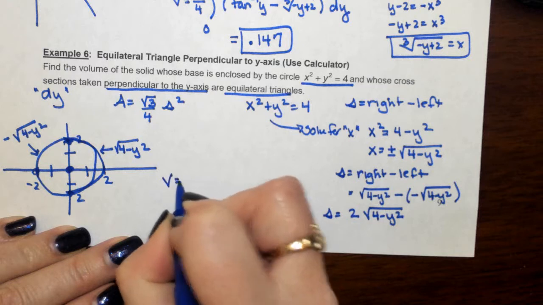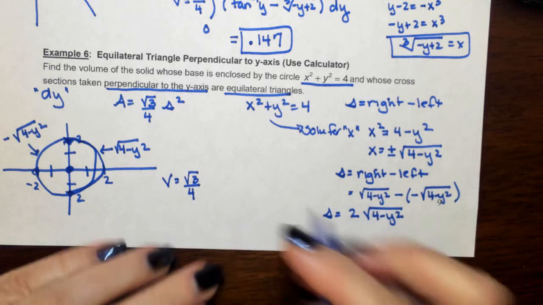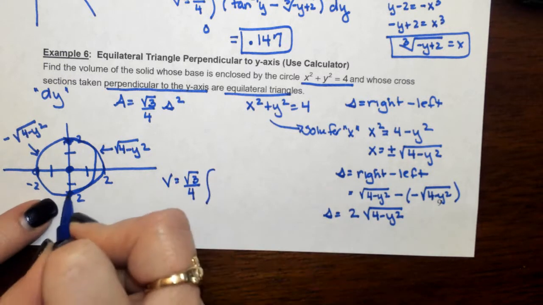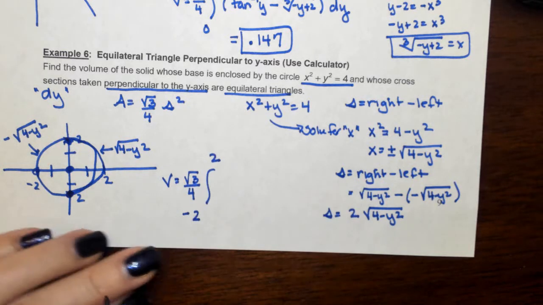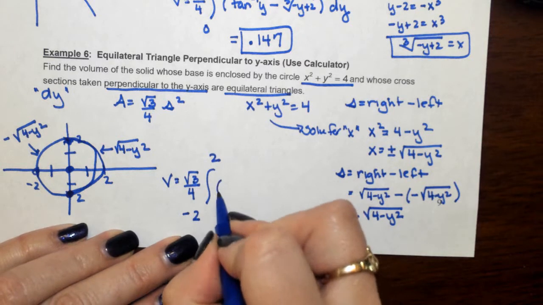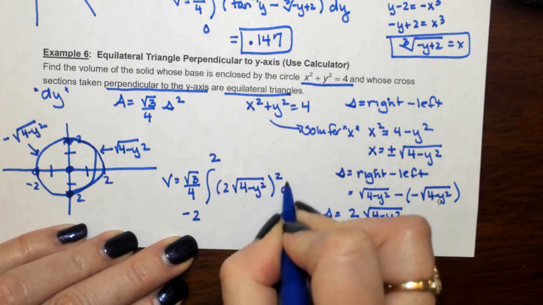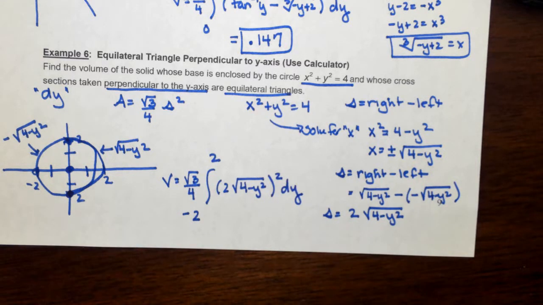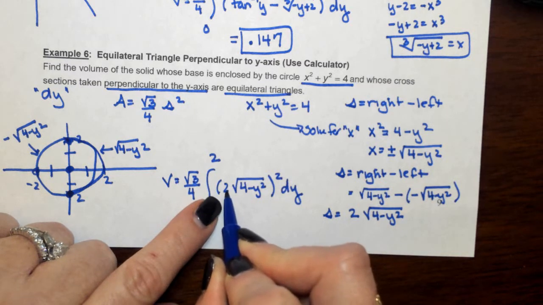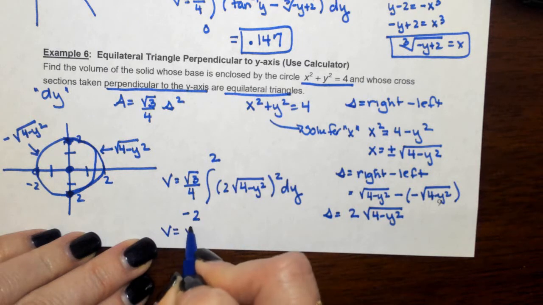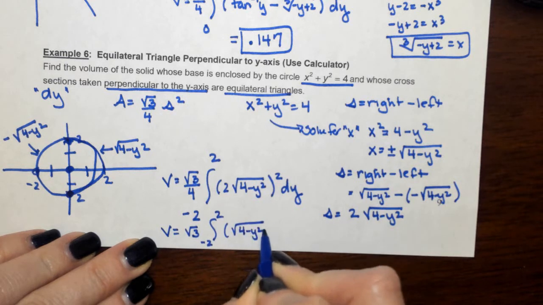When you set up your integral, the volume is equal to, I can pull out that constant square root of 3 over 4. You cannot pull out the 2 until after you square it. Your bounds go from negative 2 to positive 2. Remember, those are your y values, because it's a dy. So it's 2 times the square root of 4 minus y squared, squared, dy. Now, if this was not a calculator question, when you square the 2, that gives you a 4, and you can yank out the 4 at that point. That would leave you the square root of 3 times the integral from negative 2 to 2 of the square root of 4 minus y squared, squared, dy.